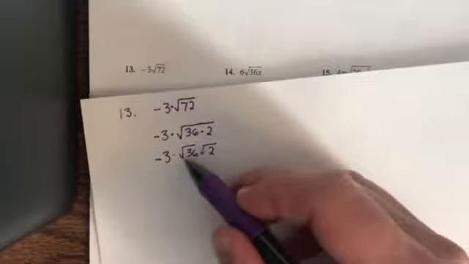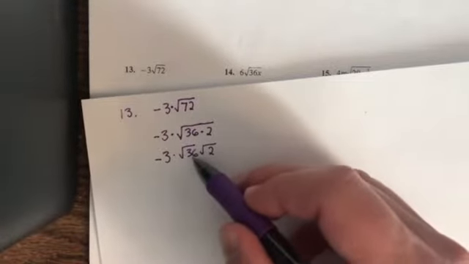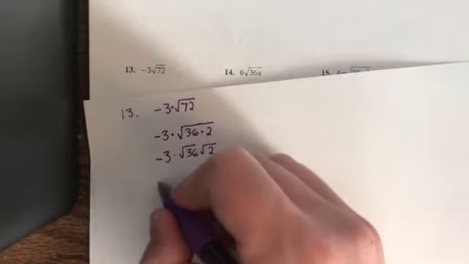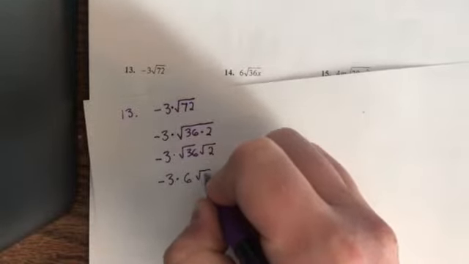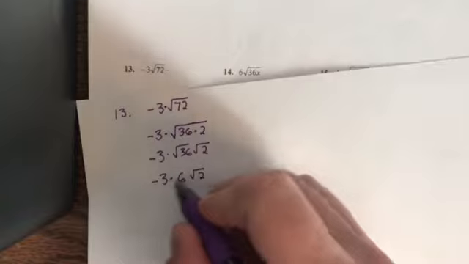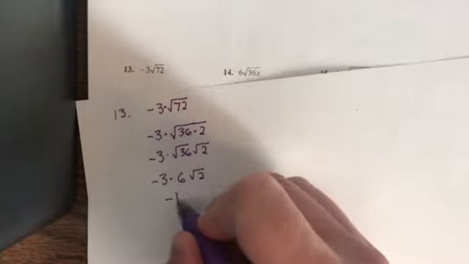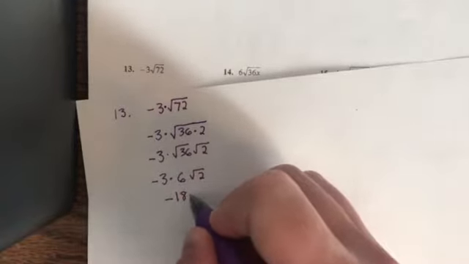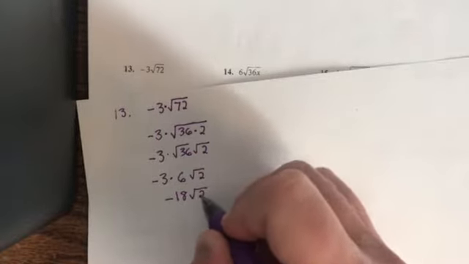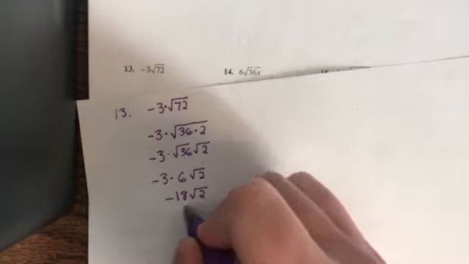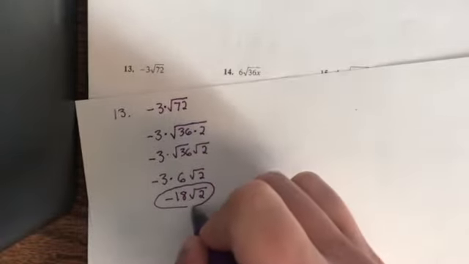The square root of 36, all this right here, is the number 6. So now I have negative 3 times 6 times the square root of 2. Negative 3 times 6 is negative 18. We get negative 18 times the square root of 2. There's no perfect square factors of 2, so I am done.